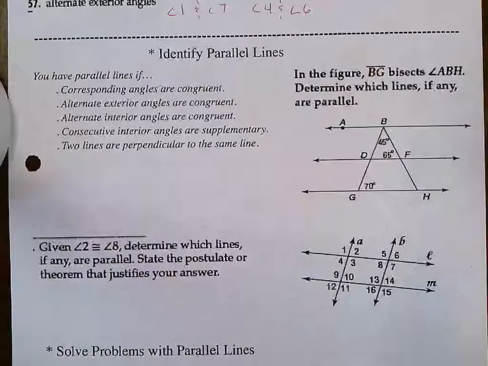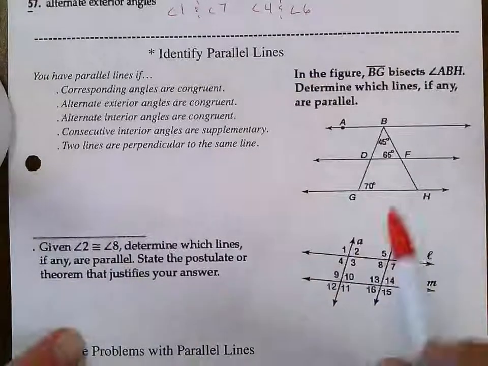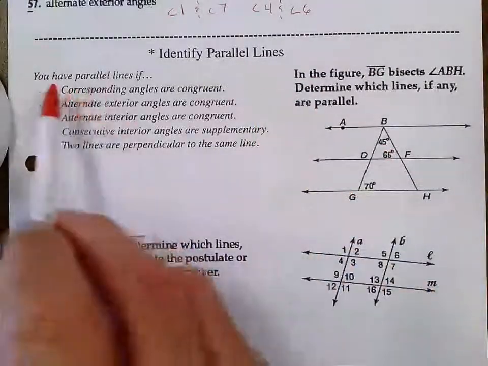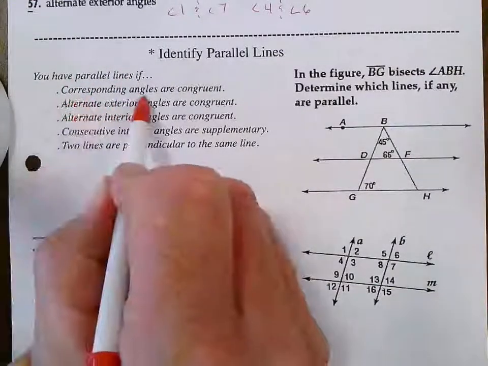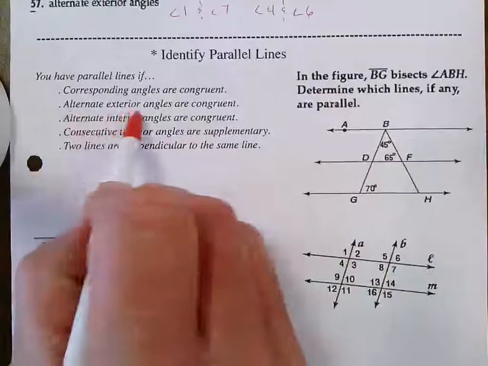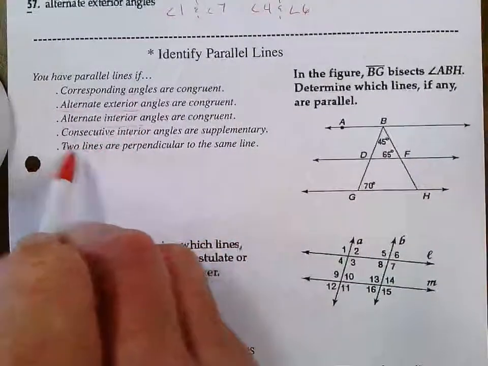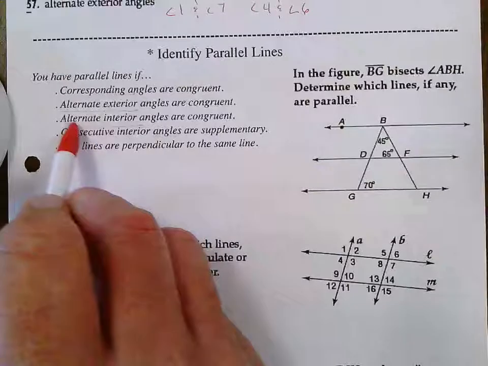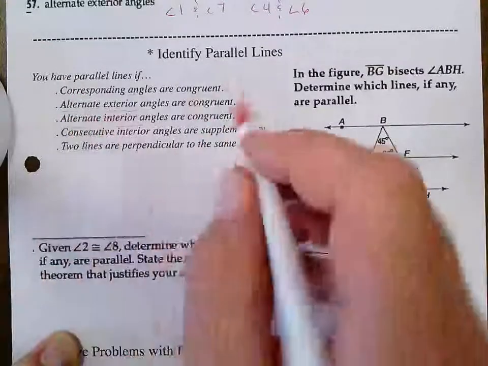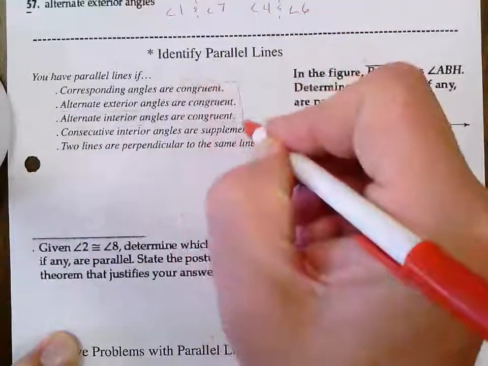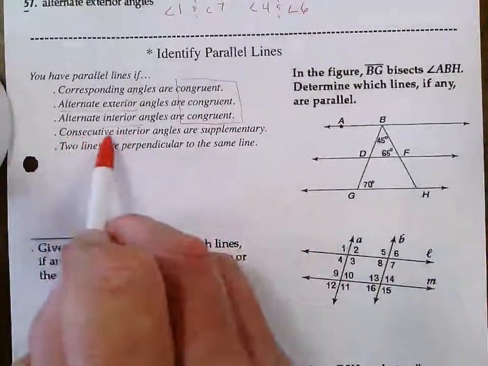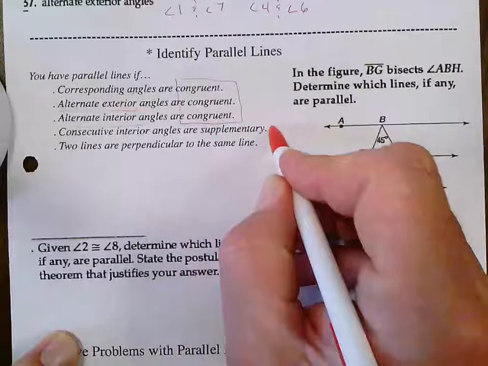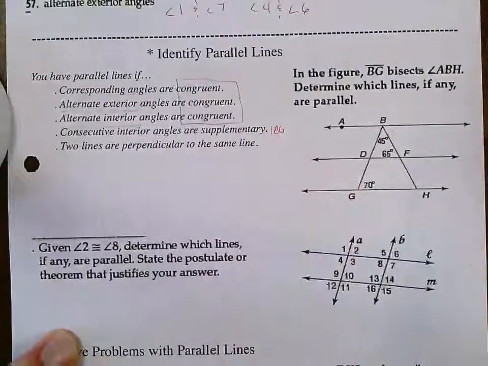Okay, so here we go. You need to determine, given values, whether the lines are parallel. So you have parallel lines if your corresponding angles, alternate exterior angles, or alternate interior angles are congruent. If those guys are congruent, then the two lines are parallel. If your consecutive interior angles are supplementary, remember that's 180 degrees, then the two lines are also parallel. So you're just looking at the values you got.